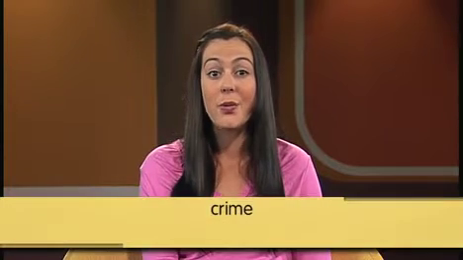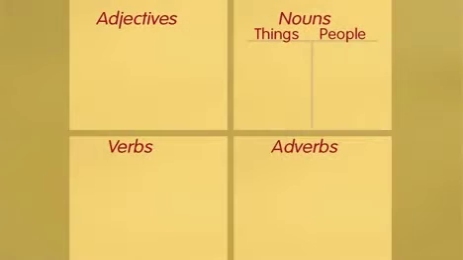Let's have a closer look at the word crime. In English, many words can change to have different uses. In this way, they form word groups. Learning word groups is an excellent way to build your vocabulary. You should write them down in a table like this, showing adjectives, nouns, verbs, and adverbs. Of course, there are often at least two different sorts of nouns for things and nouns for people. Let's have a look at the crime word group.